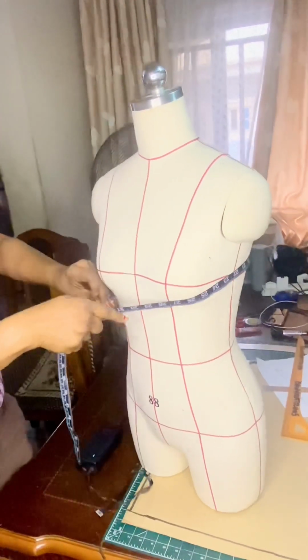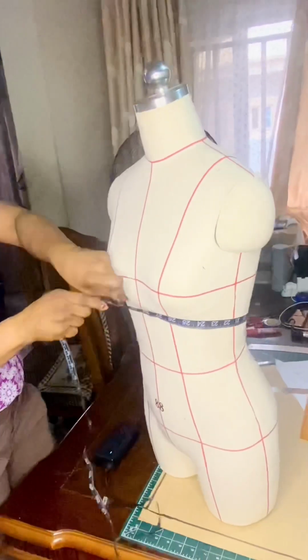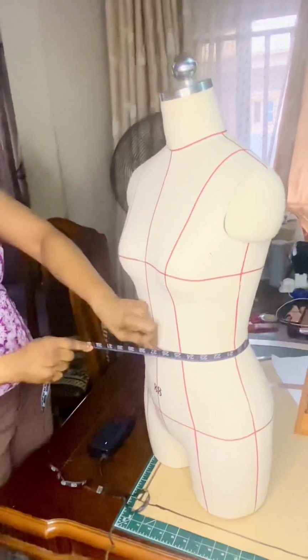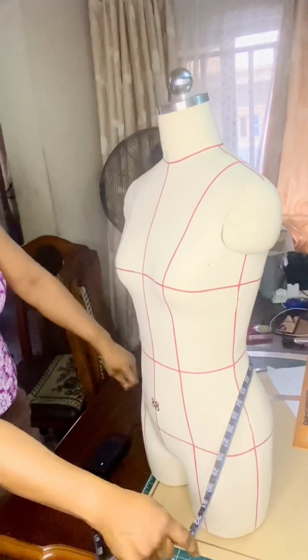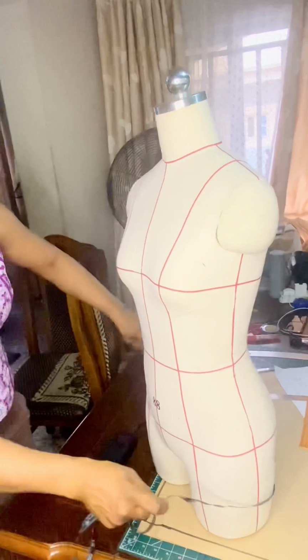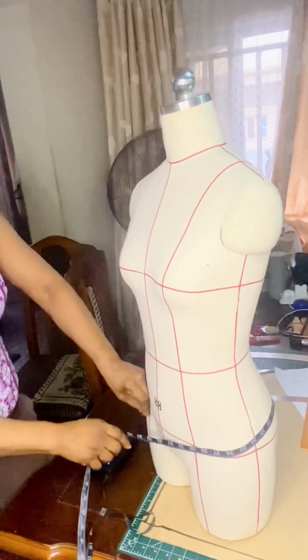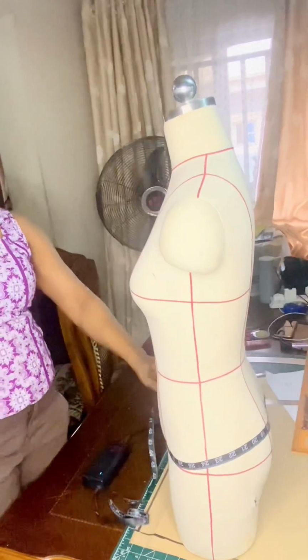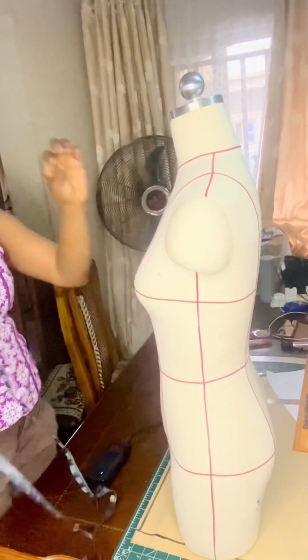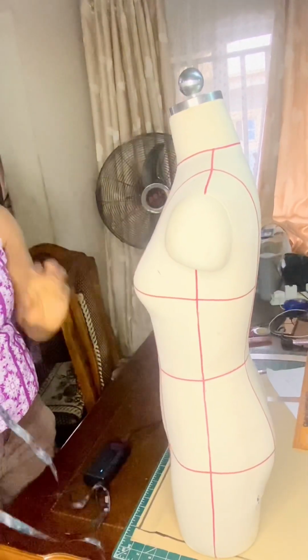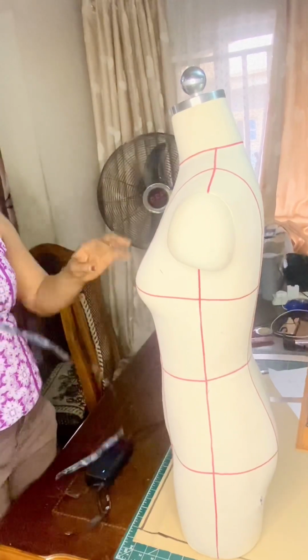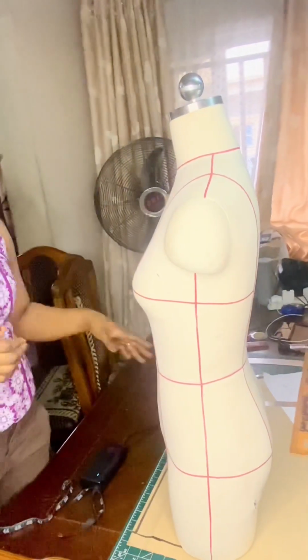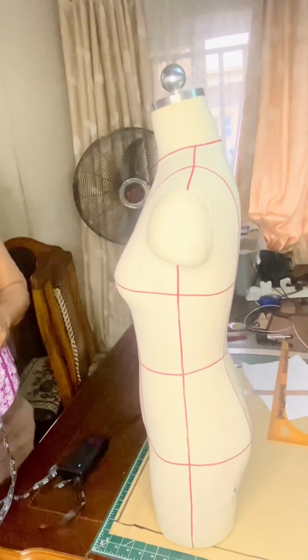I'll go ahead and take round the under bust, 1 finger in, round the waist, 1 finger in, round the hip, which is the widest part of the human figure, with 1 finger in. So when taking horizontal measurements, you have to apply an equal amount of tension to the tape. Now, having taken our measurements, let's go down to draft our basic bodice block.